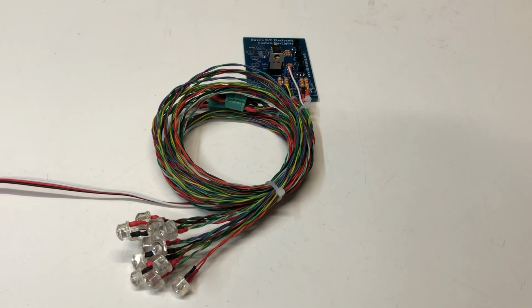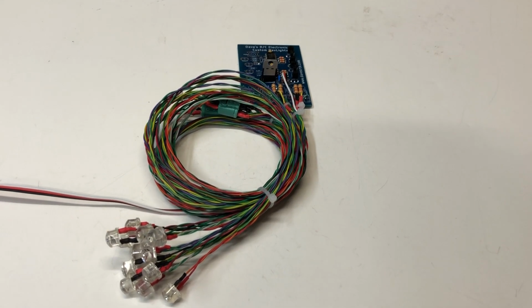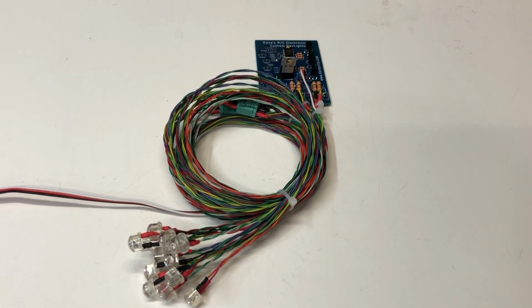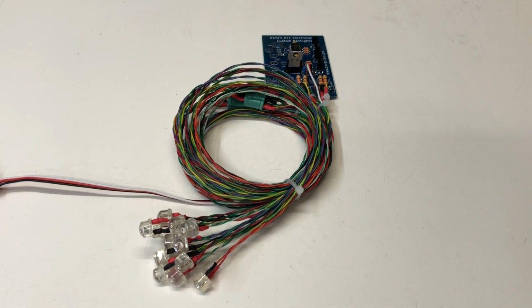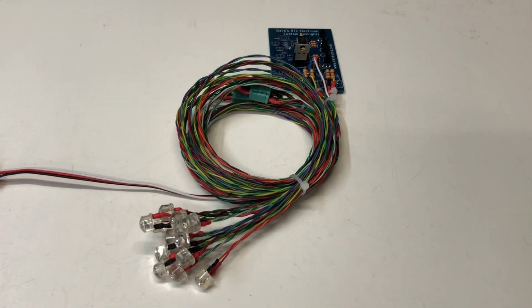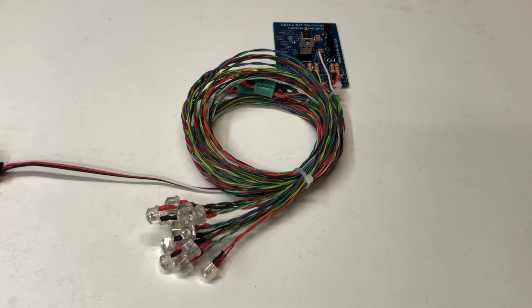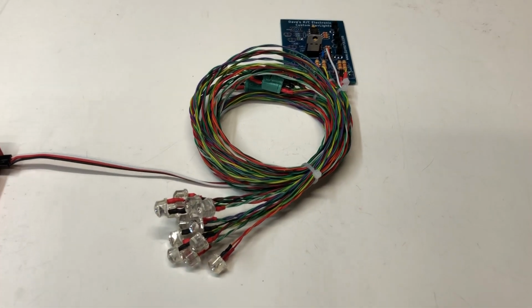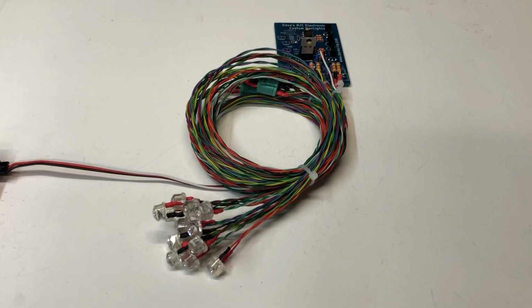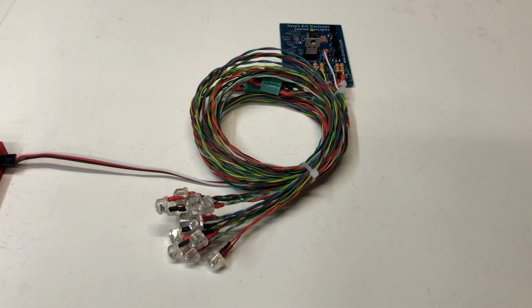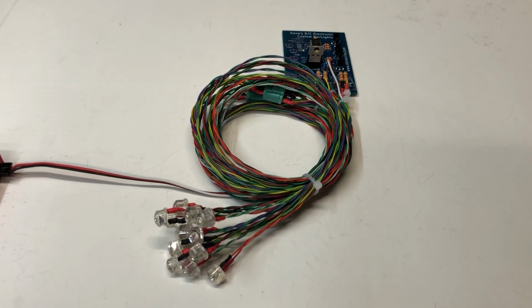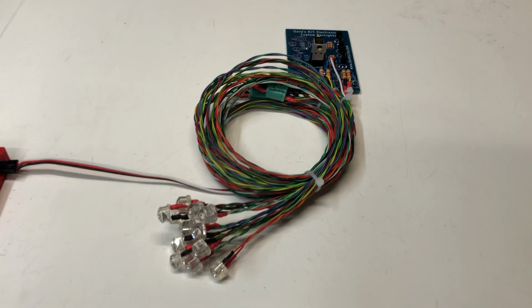Hey Gerald, I've got a little demonstration video here that I wanted to share with you of the engine exhaust, the LED engine exhaust circuit that you had requested that I build for you. I want to show you what it looks like and show you how it's working. I've got one little surprise for you that I think you'll be happy with.